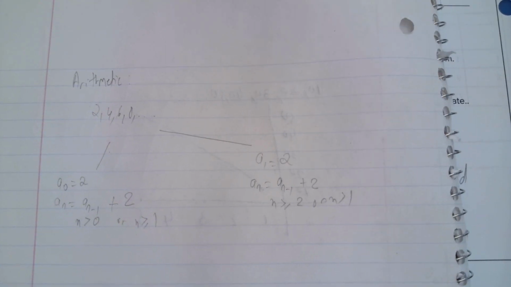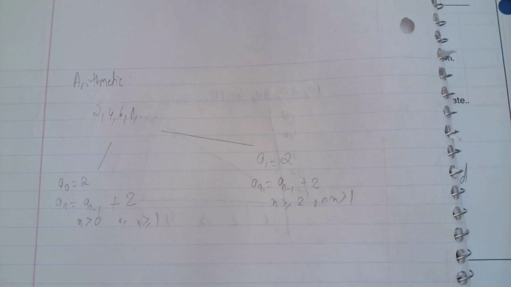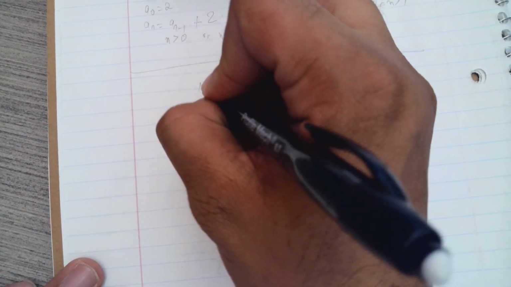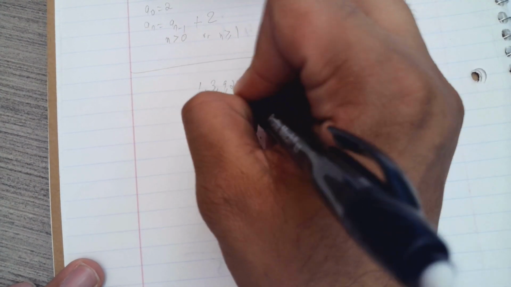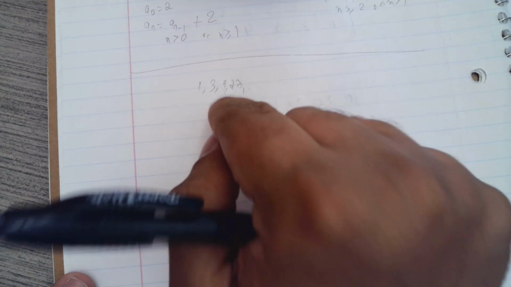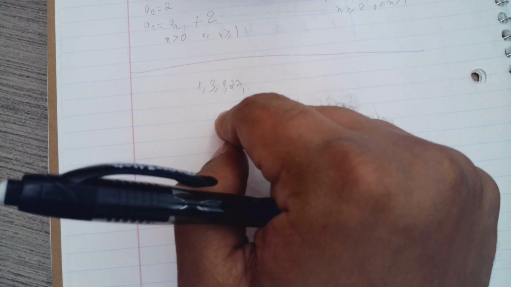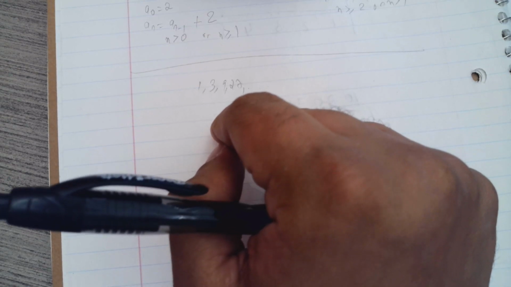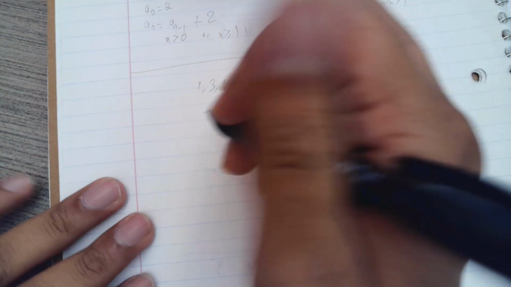Geometric would just be the same. Instead of adding, you'll be multiplying. I am giving you an example of geometric just so you have an idea of what it looks like. 1, 3, 9, 27, and so on. If you're given this right now, and they don't define the first term, always assume it's going to be 1.